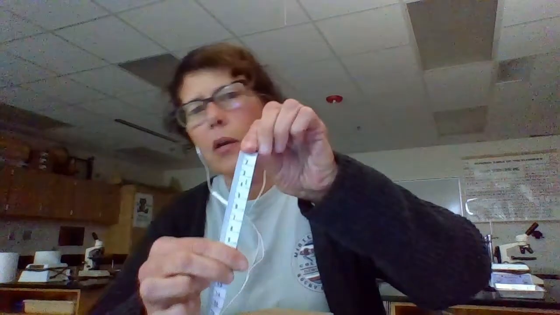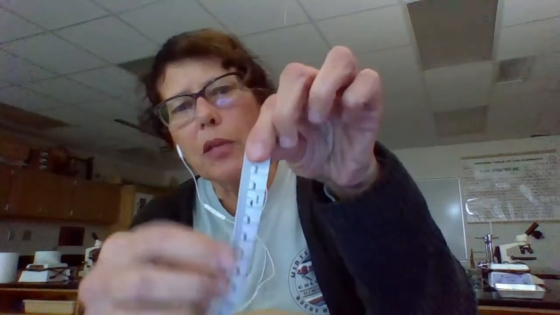So I'm going to use my tape measure. I'm going to use the centimeter side. And I'm going to be super careful because when you're measuring volume and you're multiplying these together, tiny little mistakes make a big mistake at the end. Whenever you multiply and divide, that happens. All right, so notice that my tape measure has the tiny little marks on one side and no tiny little marks on the other side.